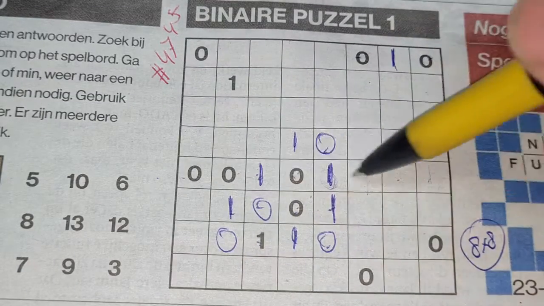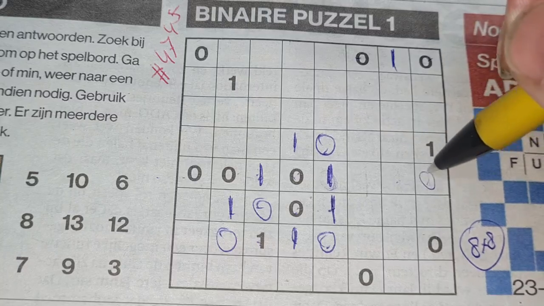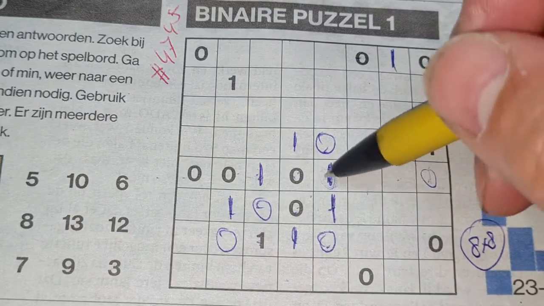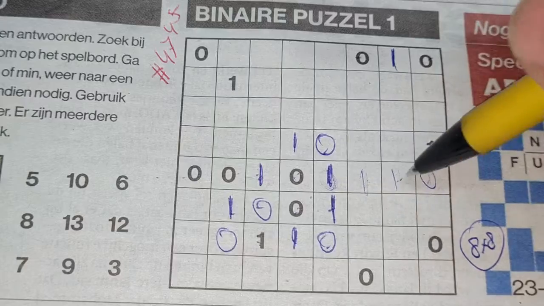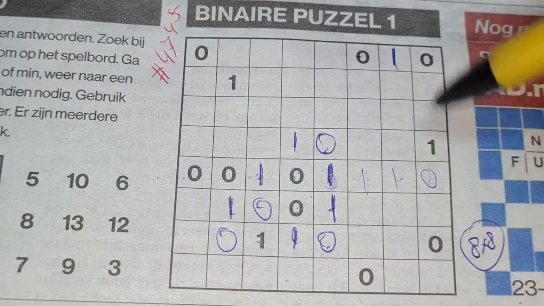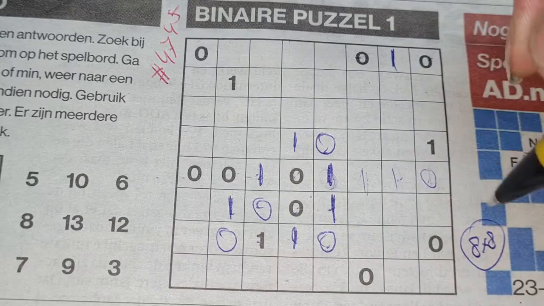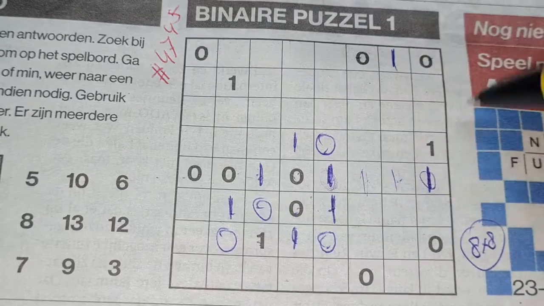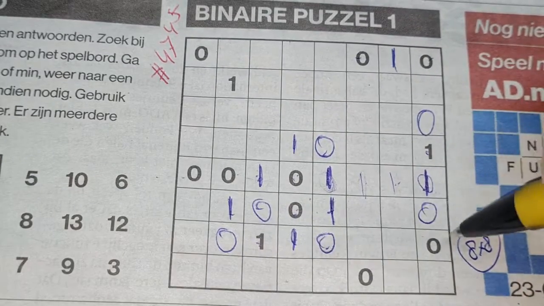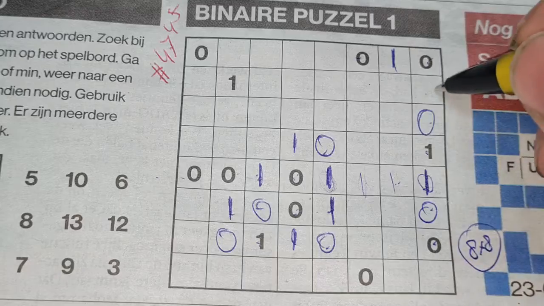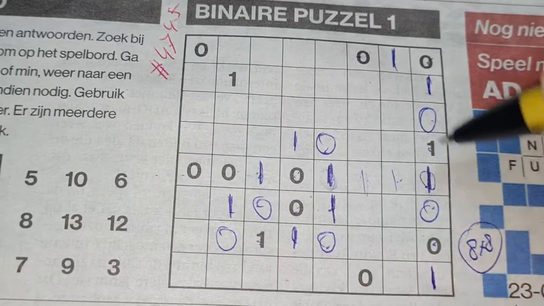If I place in this row the 4th O here, then we still have 1, 2, 3 ones in a row in this row. Not allowed, one of the rules. So this can be no, this should be a 1. Double one, here no, there no. 4 O's we have here, so the rest are 1s.